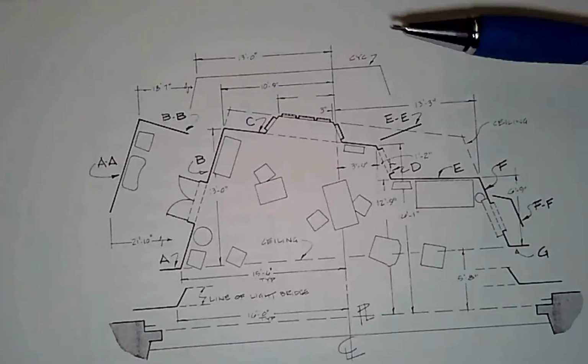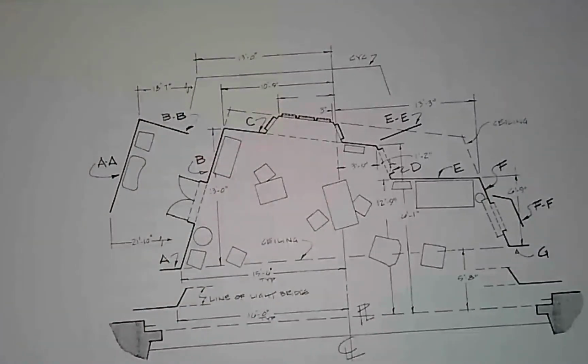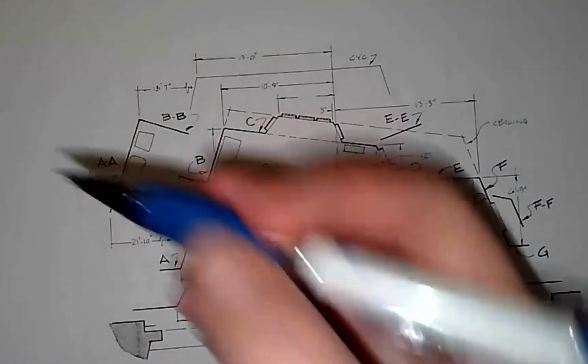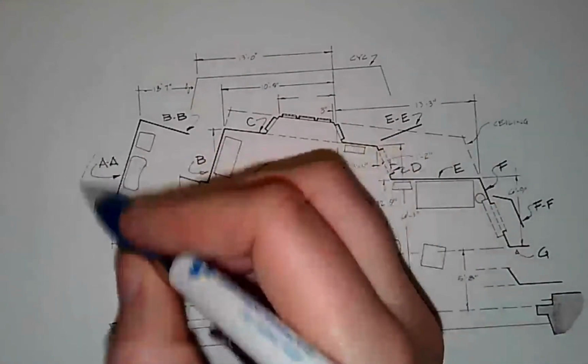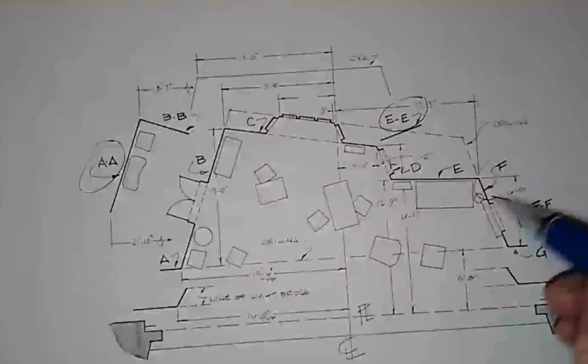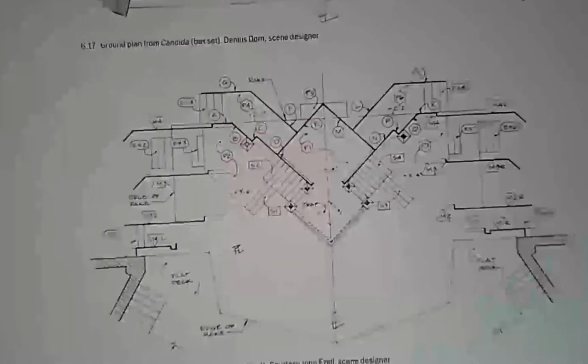So I don't expect dimensions on your ground plans for this project, but I would like to see drawing labels, okay? On your ground plan, I'd love it if you would do drawing labels, if not actually dimensioning your ground plan.